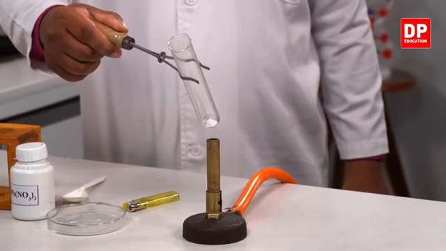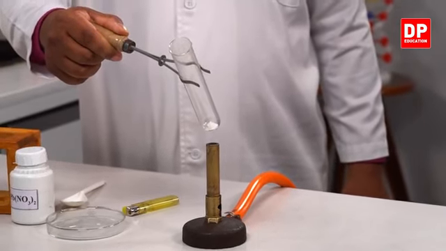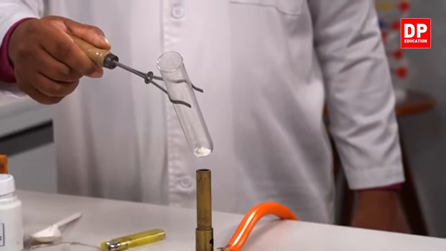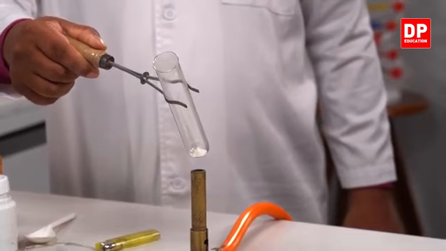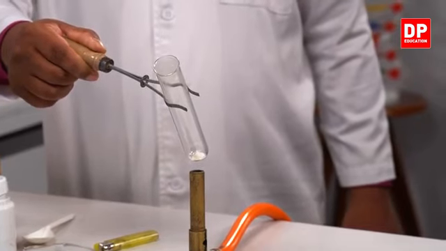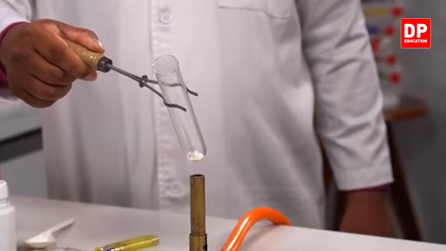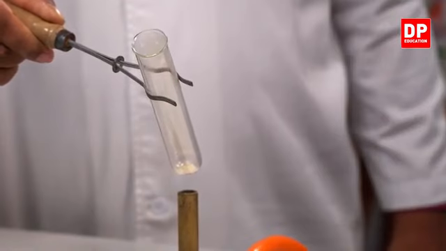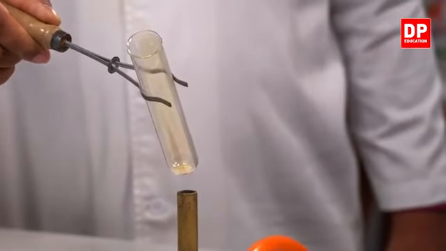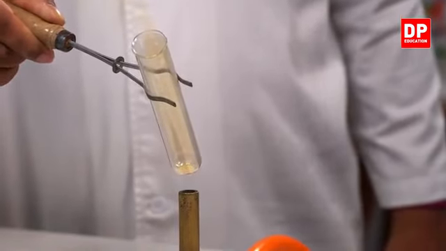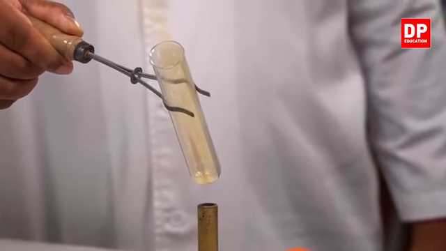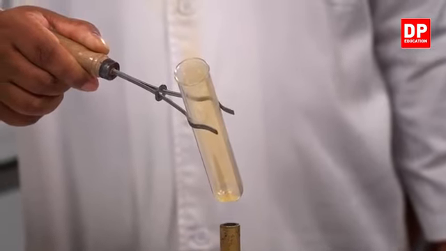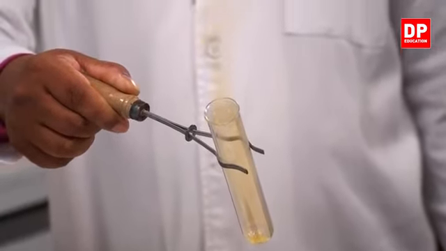See, in this situation, some small bits of explosions can also be observed within the boiling tube. So we have to be careful when doing this experiment. Observe the changes very well. See, a gas is going to be emitted, like a brownish color gas is going to be emitted.